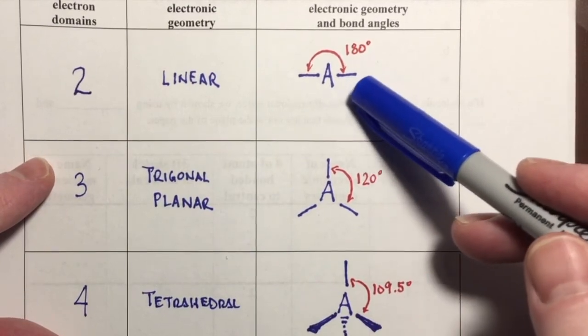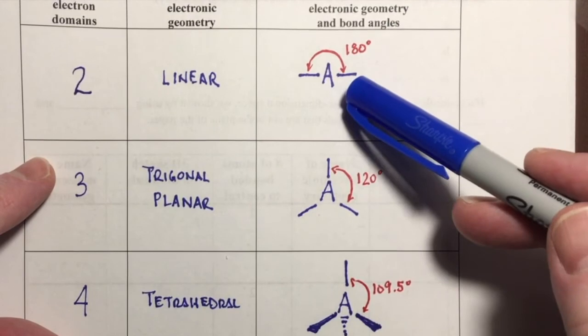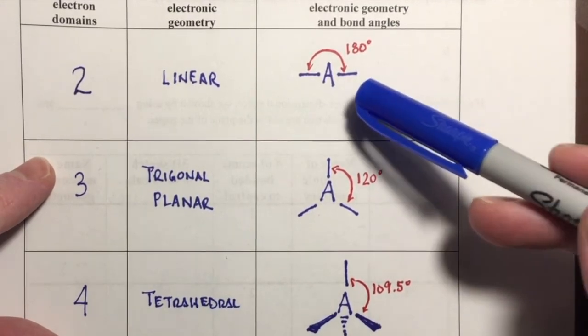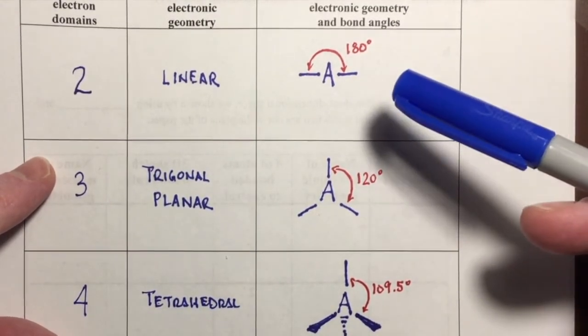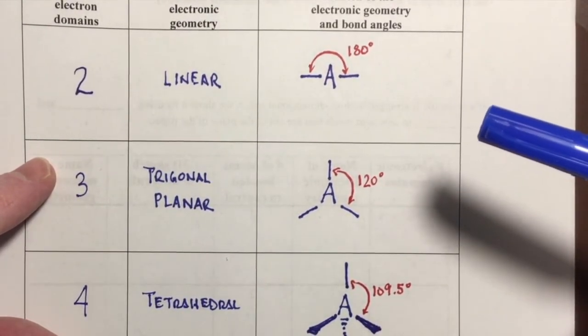And I've used a single bond to represent any kind of electron domain, though it could be a lone pair of electrons, it could be a triple bond, single bond. I've used the single bonds here to represent any kind of electron domain.